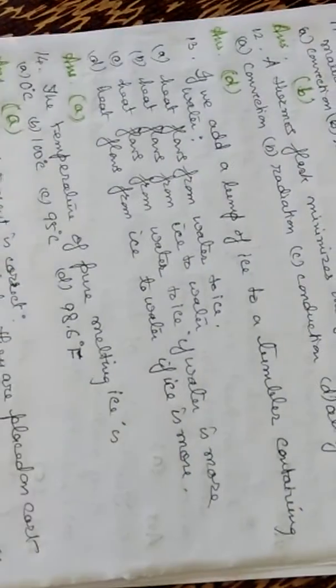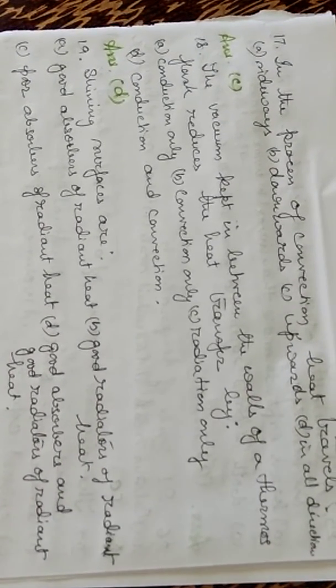Then, heat in a liquid is transferred by conduction, convection, radiation, conduction and radiation. The answer is convection. Next, in the process of convection, heat travels sideways, downwards, upwards, in all directions. It travels in the upward direction. Okay. Then the vacuum kept in between the walls of a thermos flask reduces the heat transfer by conduction only, convection only, radiation only, conduction and convection. The answer is conduction and convection.